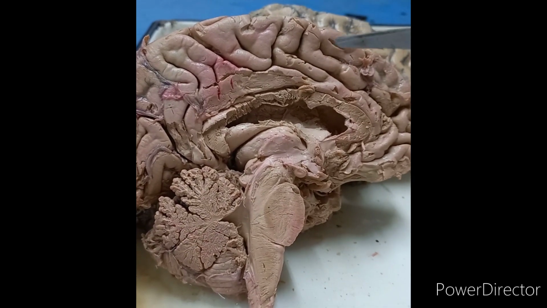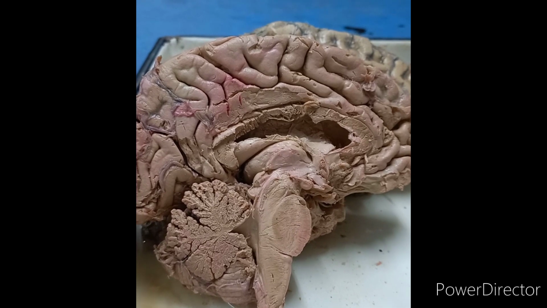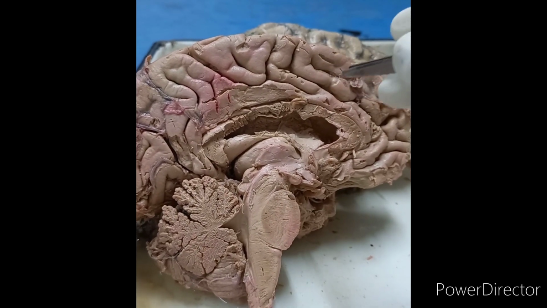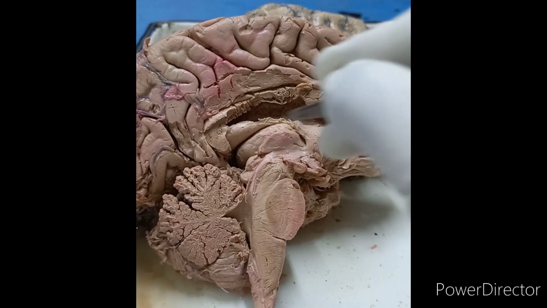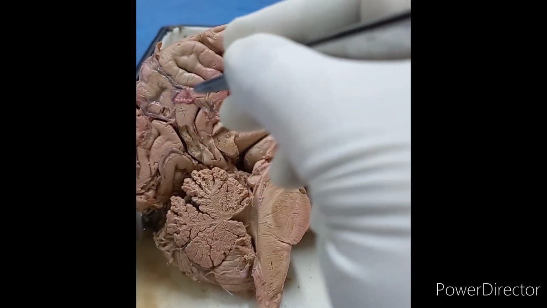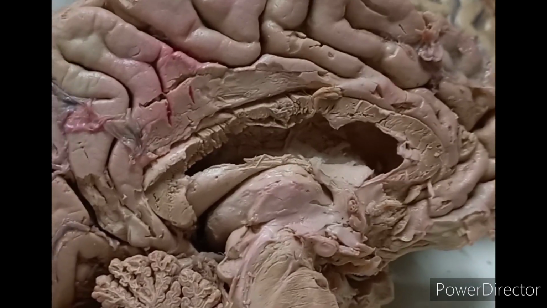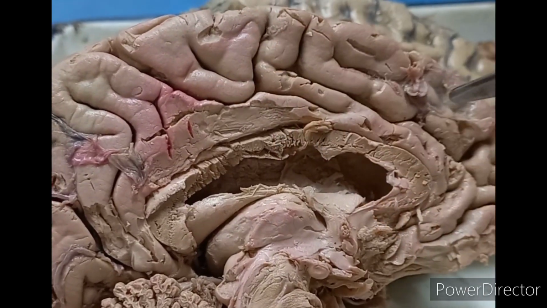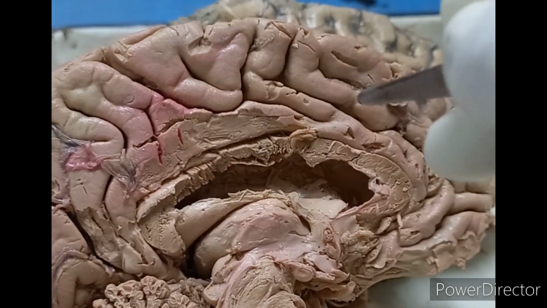Again, association fibers are of two types. One is long association fiber, another is short association fiber. Short association fiber connects the adjacent gyri, just like this or like this, and it may be intracortical, that means within the cortex, or subcortical, that means just underneath the cortex. And the long association fibers negotiate within the gyri, and connect the different centers in the same cortex.